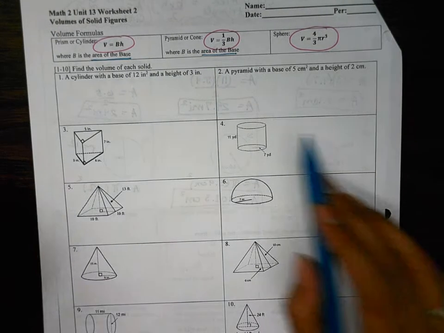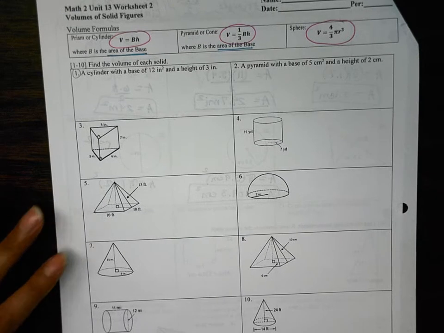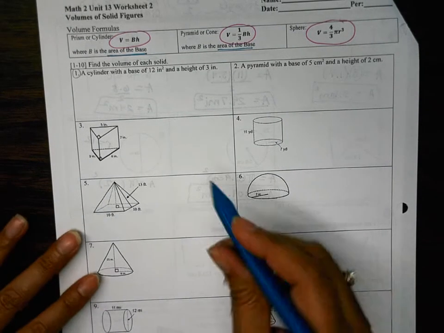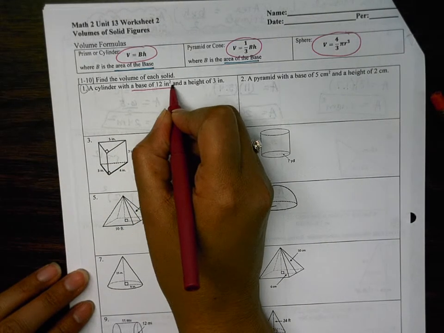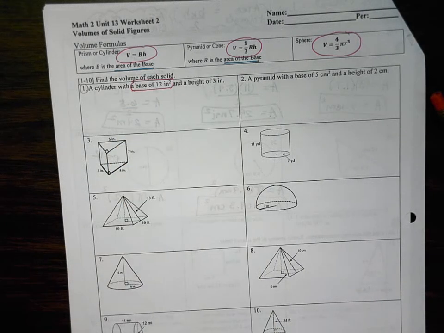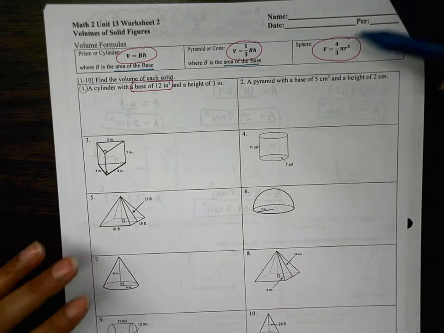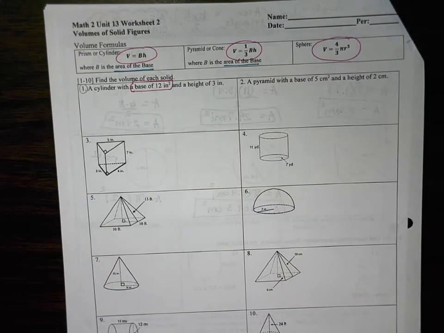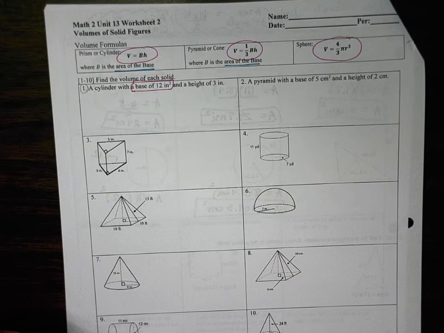Okay, I am going to do number 1 with you. A cylinder with a base of 12 inches squared and a height of 3 inches. What does this piece mean right here? Is it the length of the base or the area of the base? And how can you tell? It says it's a cylinder, so is this your radius, diameter, or the area of the base? I'll give you a hint. Inches squared. Which one is it?